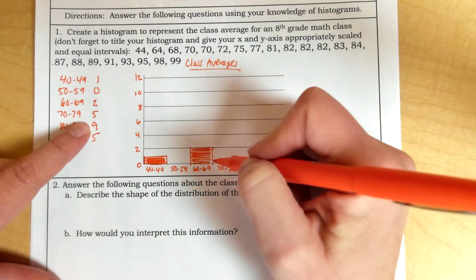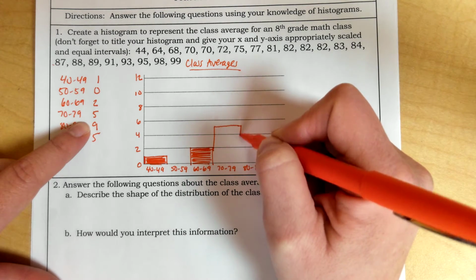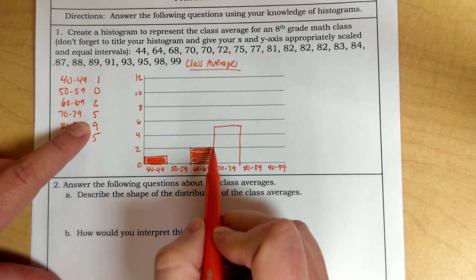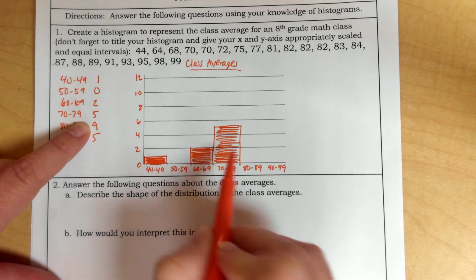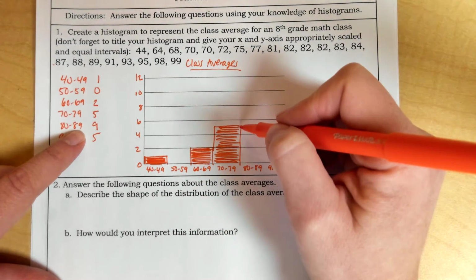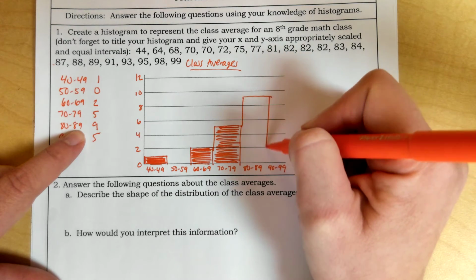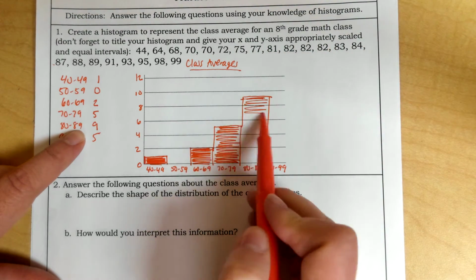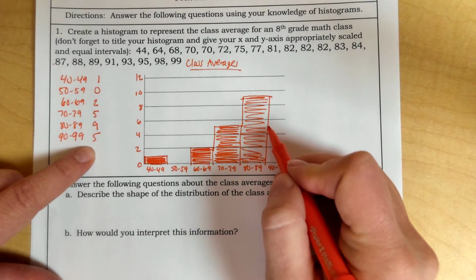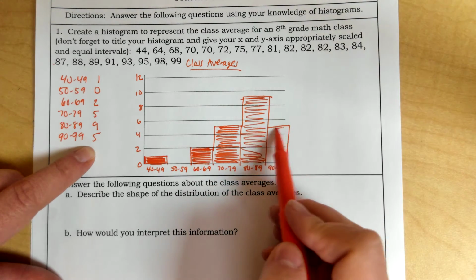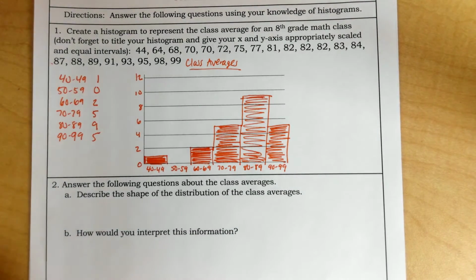Alright, 70 to 79, there are 5, so I need to go up between the 4 and the 6, and notice that I am touching the bar here, but not overlapping it, okay? And you want these to be as equal width as you can do. And then 80 to 89, there are 9, so I'm going to go all the way up to halfway between 8 and 10. And I'm going to make my bar, color it in. And then my last one has an interval of 5, so again between 4 and 6, and bring that down, and color that in.